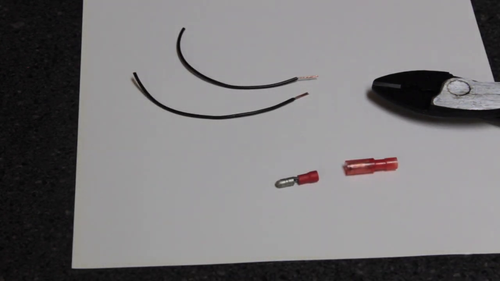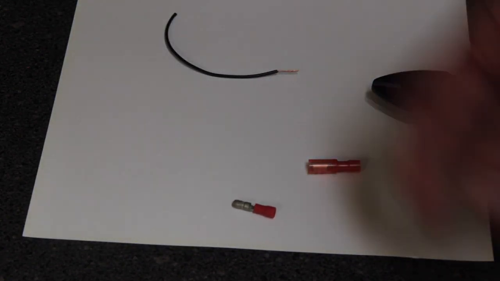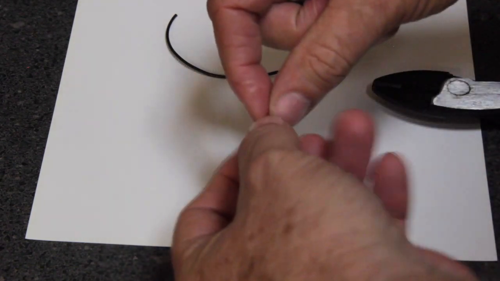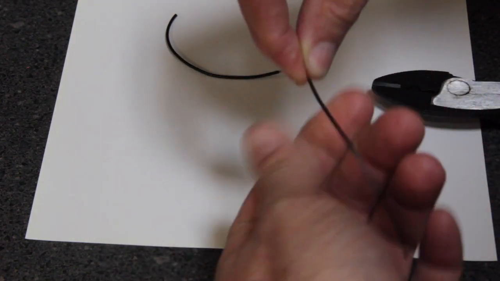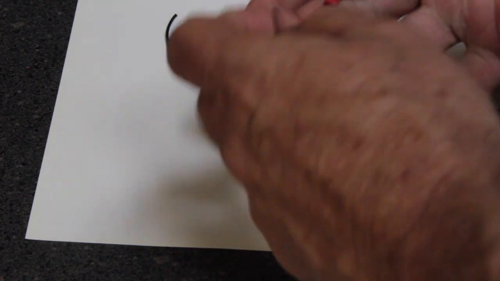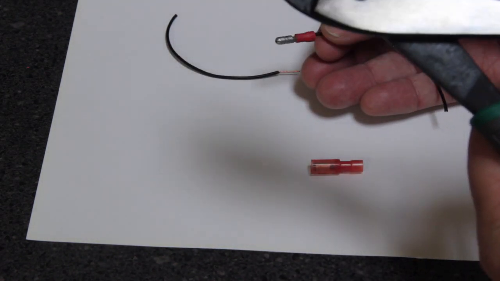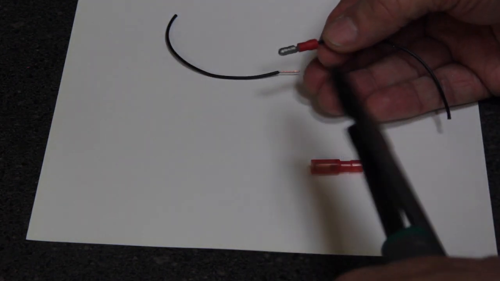Okay, so first thing we would do is we would take our wire. I usually like to twist the wire. It gives it less chance to fray when you're inserting it into the connector. Then if you notice there's a little pin and a little indentation in the crimper.